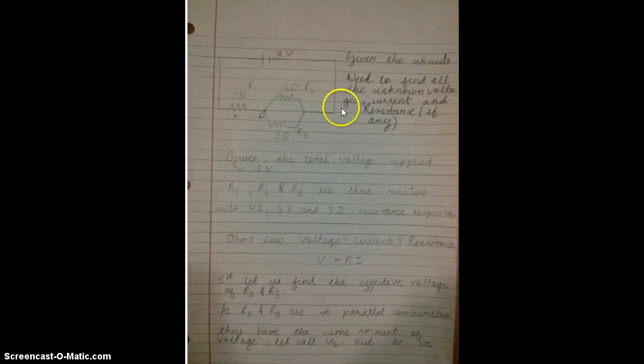Here is the electric circuit and we are calculating the unknown voltage and current. We have the total voltage, which is 18 volts. We have resistances R1, R2 and R3, which are 4 ohms, 6 ohms and 3 ohms respectively.